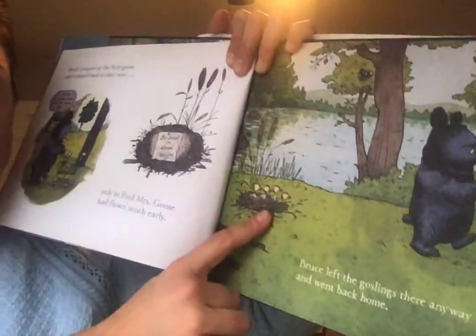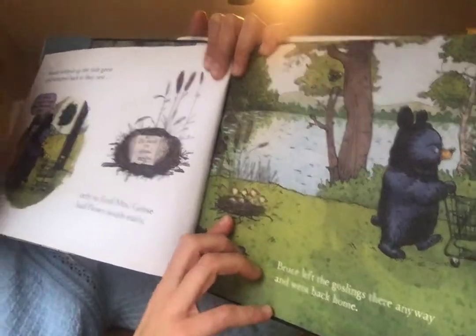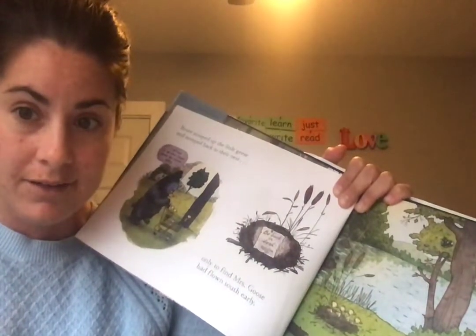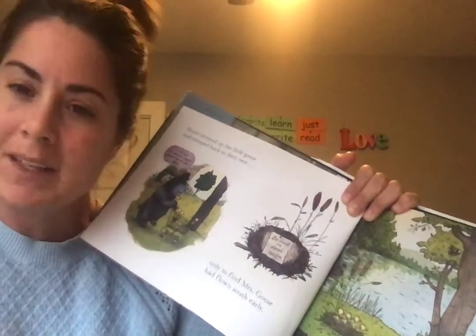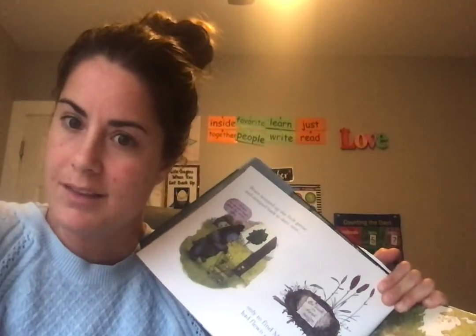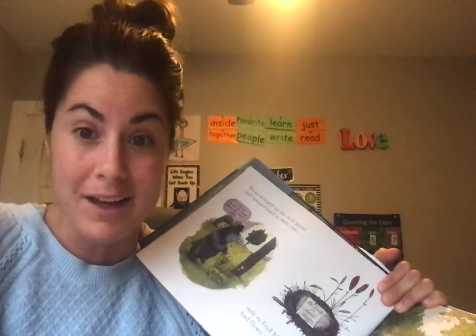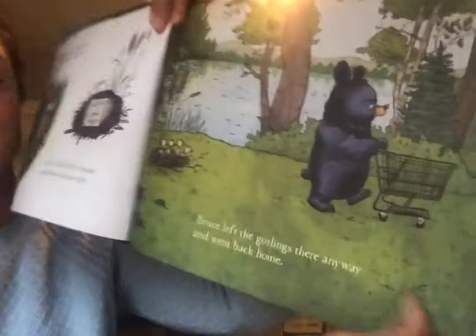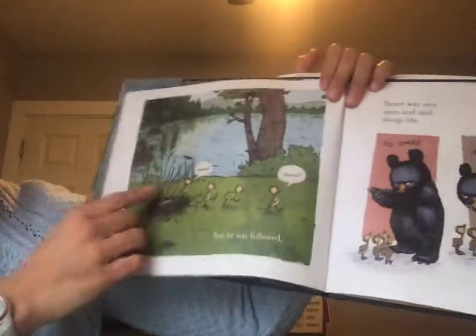Okay, so he was like, forget about it. They can figure it out on their own. You think they're going to stay there, those gooselings? Mm-mm. Now these aren't ducks, but what do you know about ducks? Like, they like to follow the mama duck around, right? Yeah, so, Mama?